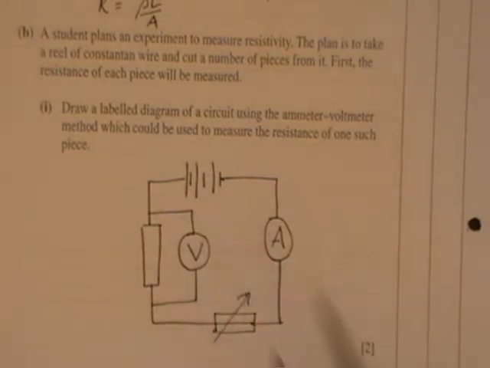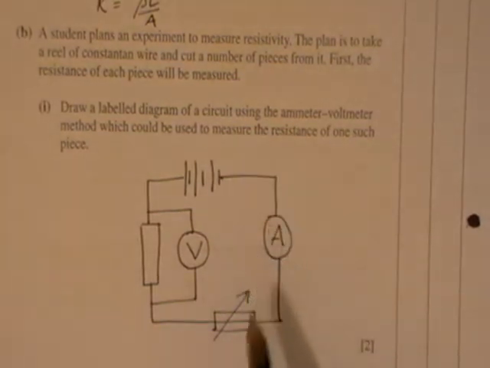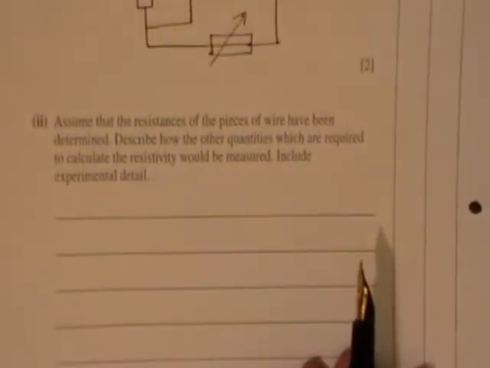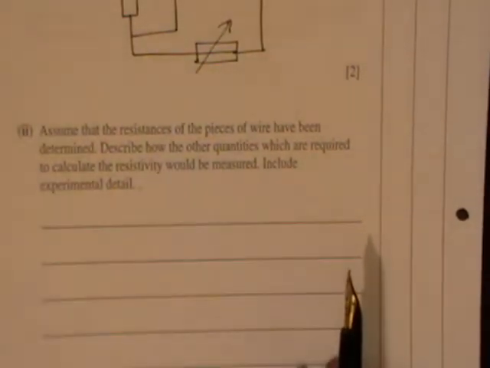So that allows us to change that. And for 2 marks here, I think the examiner's looking for voltmeter, ammeter, power supply, and the resistor all in the correct places.